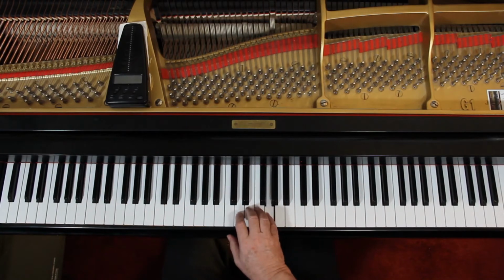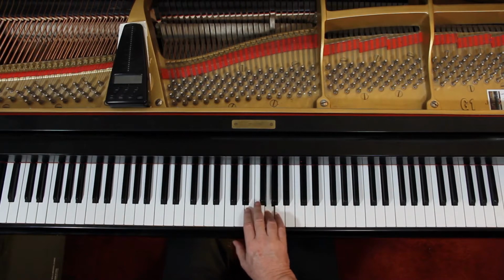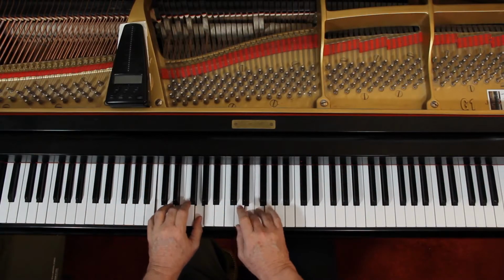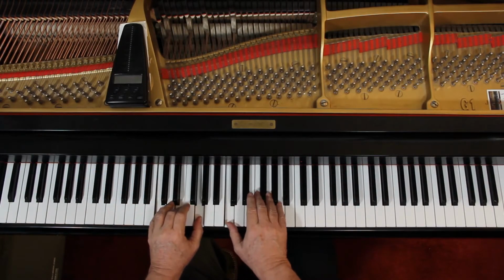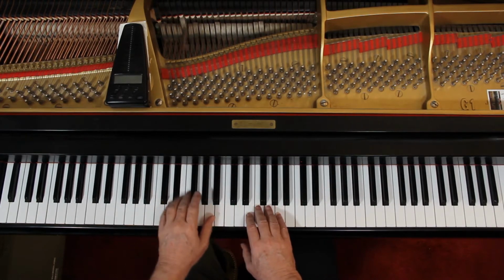No, let's fix that. So for the last 8th notes there, measure 10, the last 2 beats. Instead of that, I'm going to suggest you do a 2-4. That way your little finger's ready. There. So that measure is here. I'll do measure 10. Watch out, measure 11, you're going to come up.